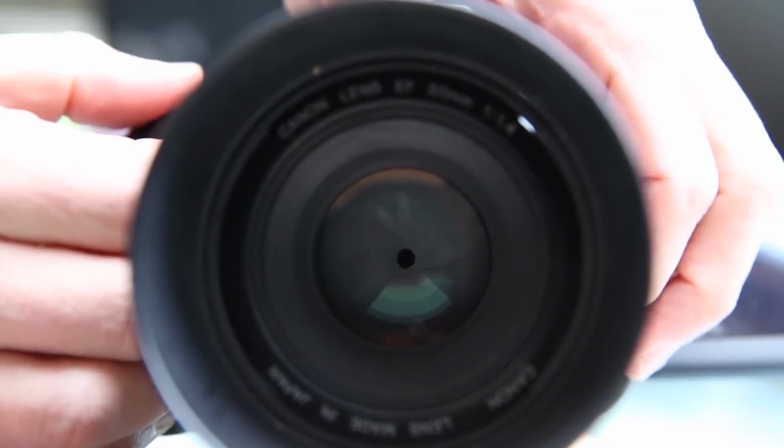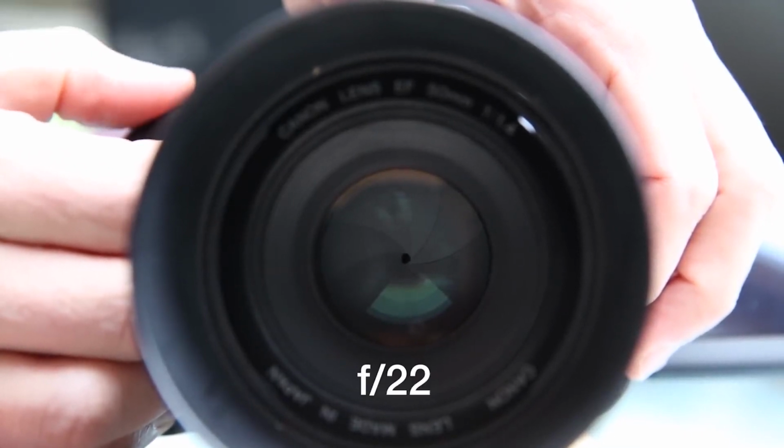As the number increases, that is, as the number goes from f11 to f22, the amount of light coming inside the camera decreases. As the number decreases, that is, if it becomes f1.4 or f1.8, the amount of light entering the camera will be more. Through this you can control the amount of light entering your camera. That is the major thing you can do with aperture.